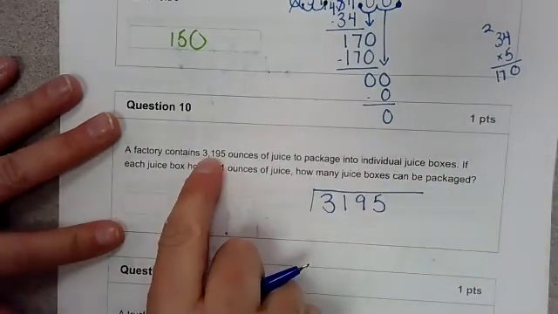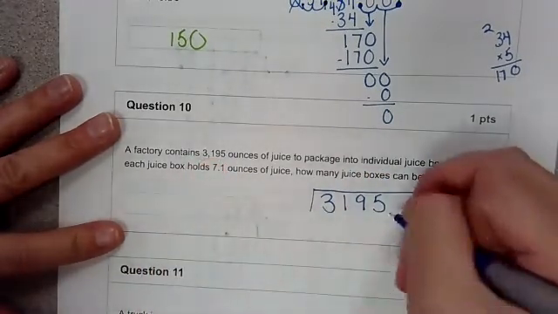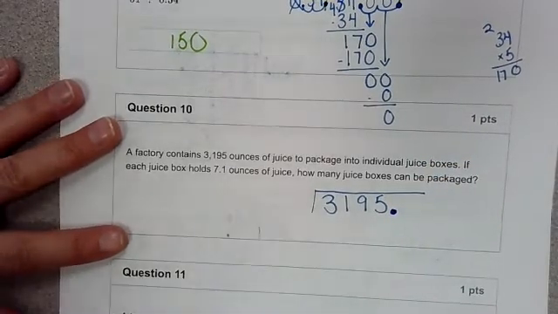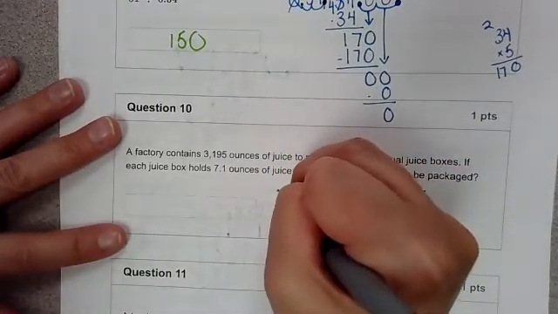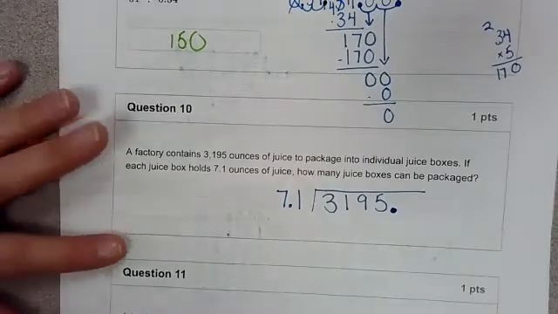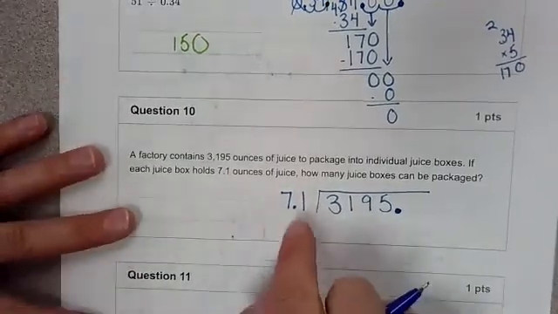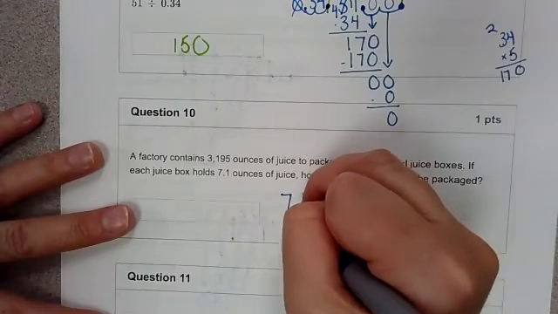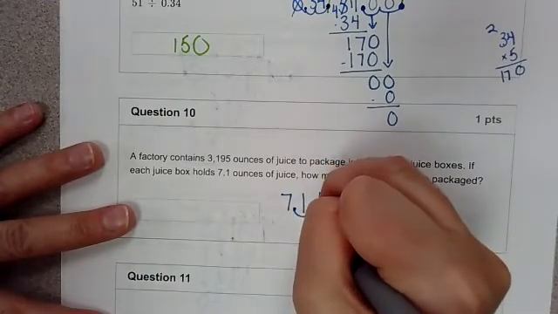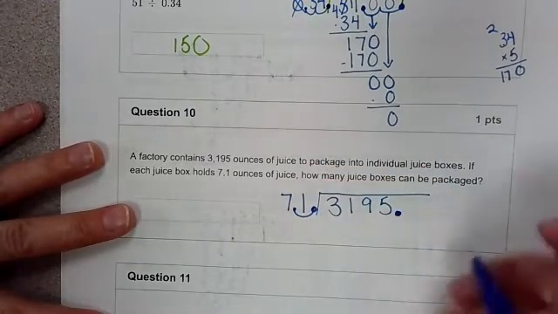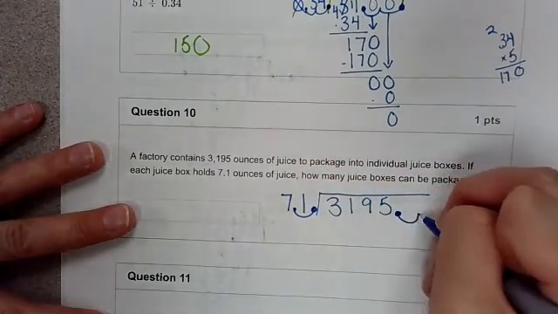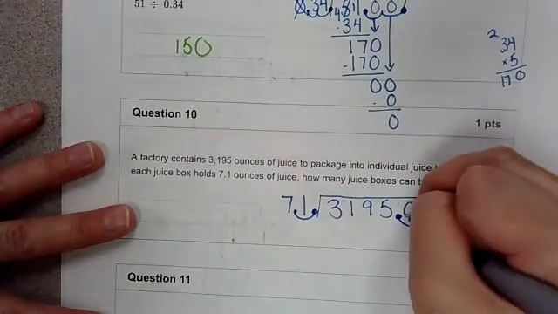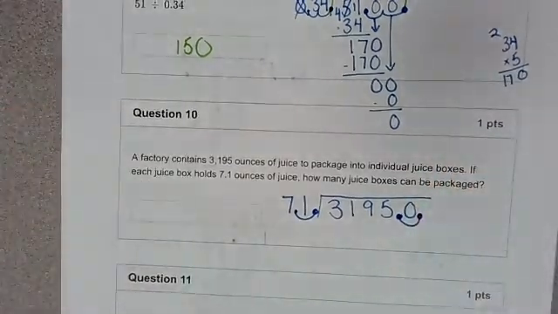3,195. That is not a decimal. It is a comma. Your decimal is here, behind the number. Then over here, I've got 7 1/10. All right, Jamal, what do I have to do to that decimal? Very good. Put it behind the 1. And then I'm going to take this one and I'm going to move it over 2. Jamal, what do I put in the hole I created? A 0.